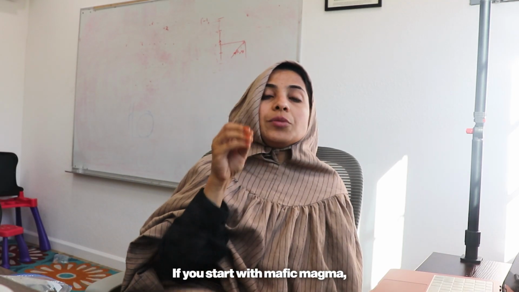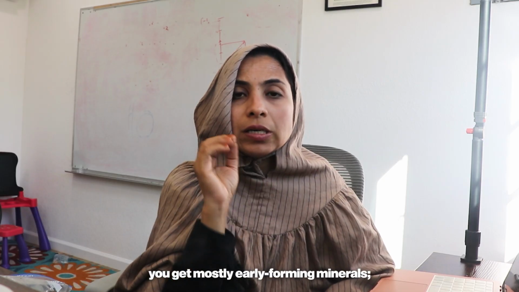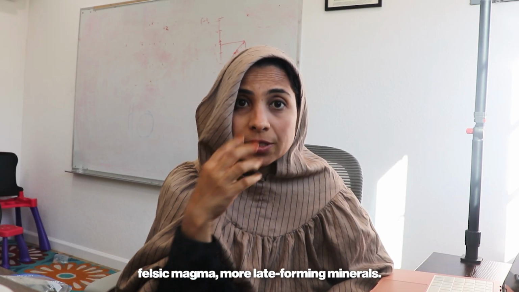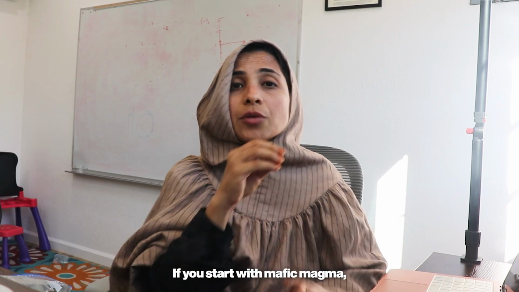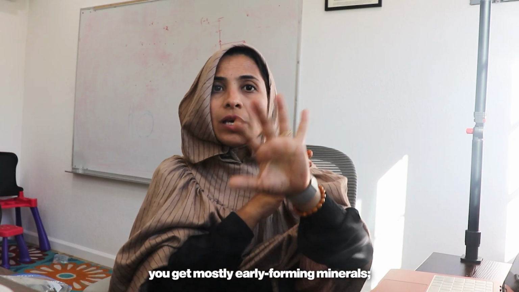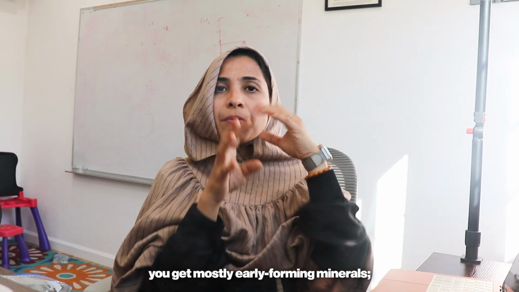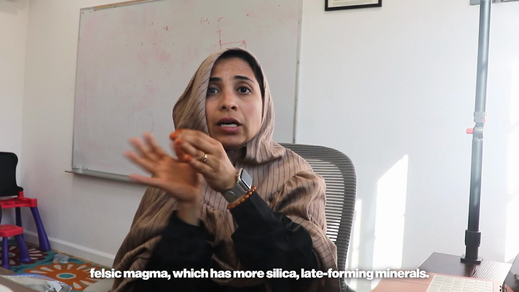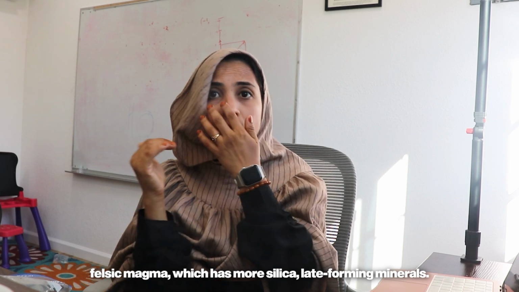Now, if you start with mafic magma, you get mostly early forming minerals; felsic magma, more late forming minerals. Those early minerals are the ones rich in magnesium and pyroxene, and then you have felsic magma, which has more silica. So, those are the late forming minerals.